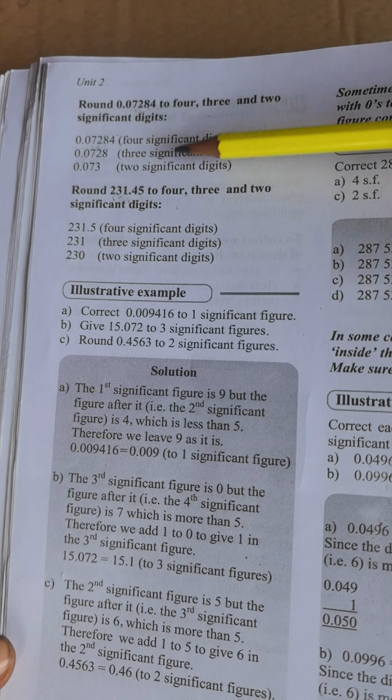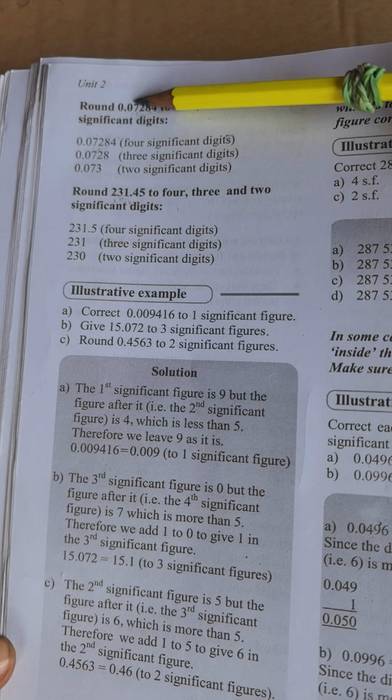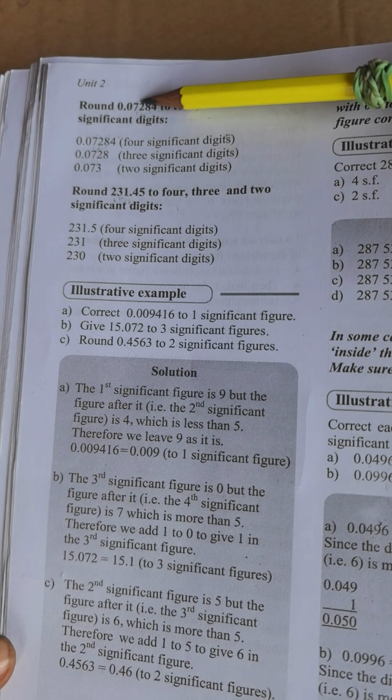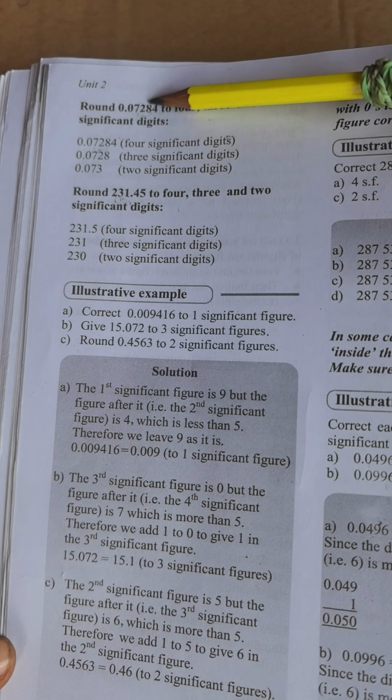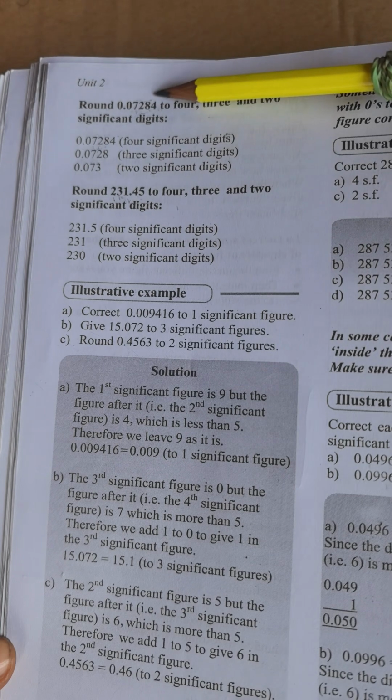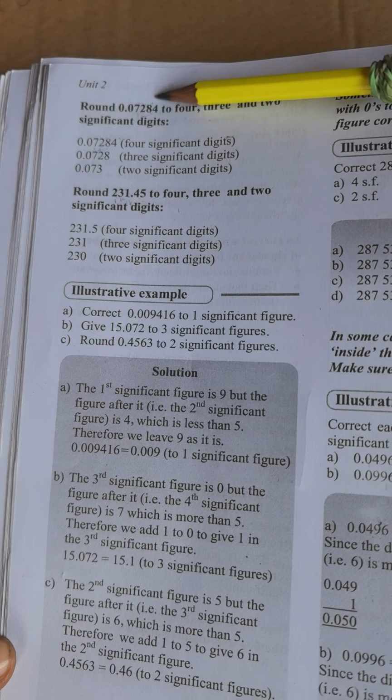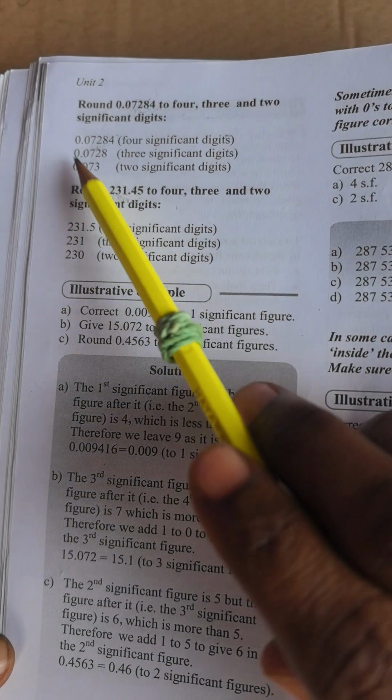Now we have 1 still here, 7, 2, moving to what? The third significant figure, 8. So 8 is the third significant figure. Now look after the 8. The next digit is 4. Is this 4 less than or equal to 5? It's less than 5, so we keep this, right?